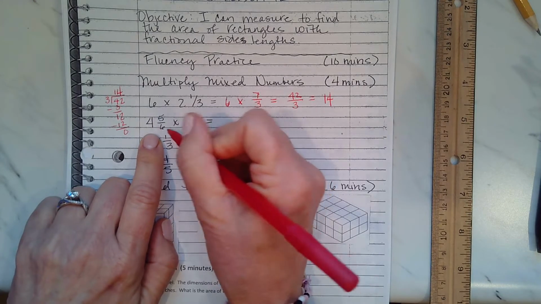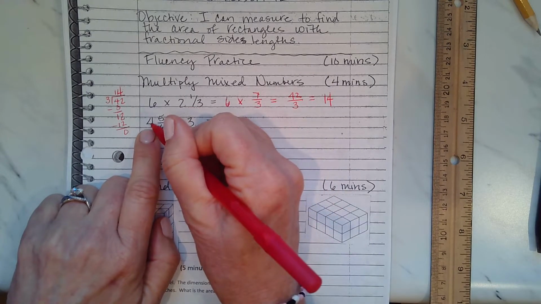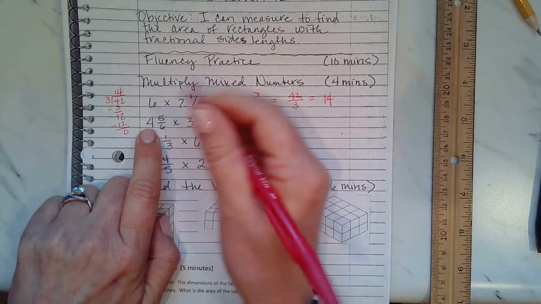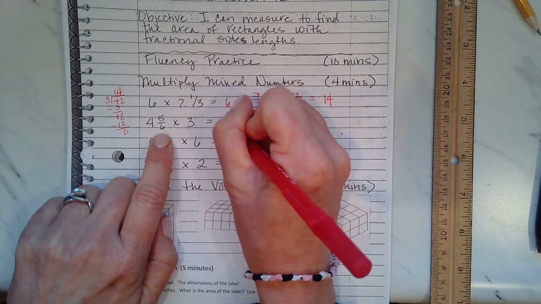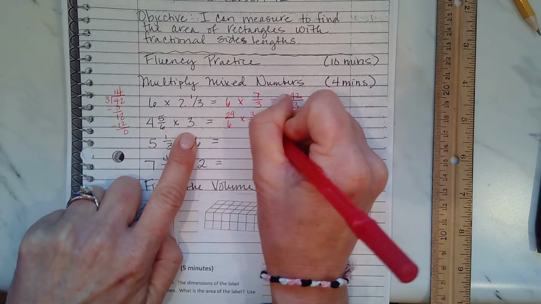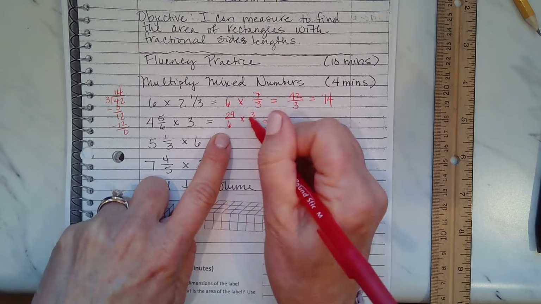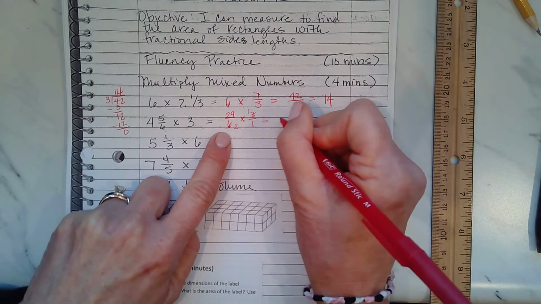Then we have to change this to an improper fraction before we can multiply. 6 times 4 is 24, plus 5 is 29 over 6, times, if you want to put 3 over 1, that works as well. Now, I know I can cross cancel here, so I'm going to go ahead and do that because it makes my life a little bit easier.